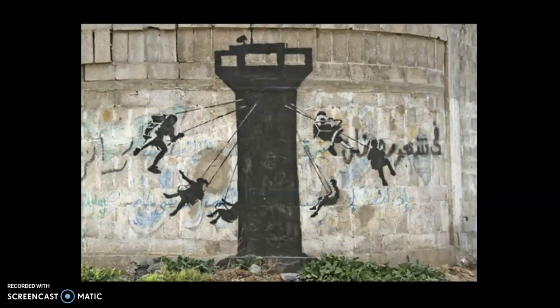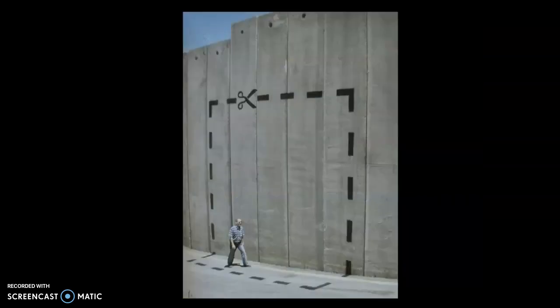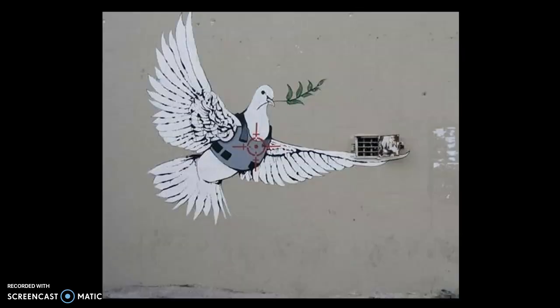All right, now the next three images were painted on the giant wall that has been built up around Palestine in Israel by Israel, and he has done some incredible work there. Here we have what looks at first glance to be like a regular carnival ride with kids playing, but if you look more closely, it's actually a guard tower. So pretty dark there. We have this one, please cut here. Yeah. And we have this one.